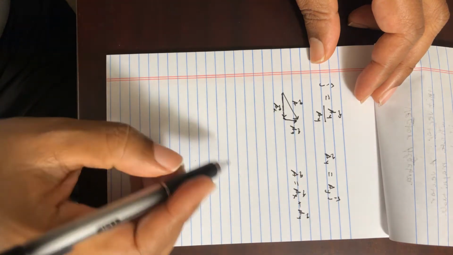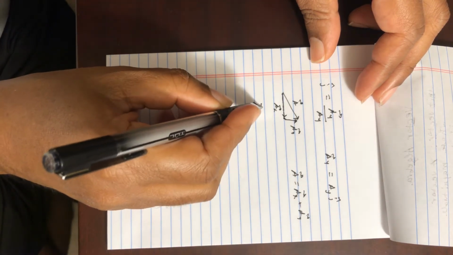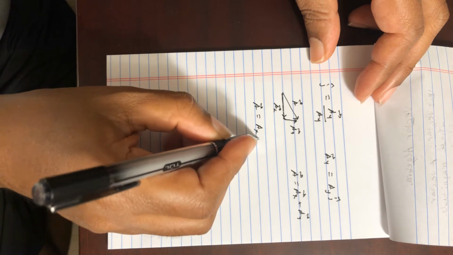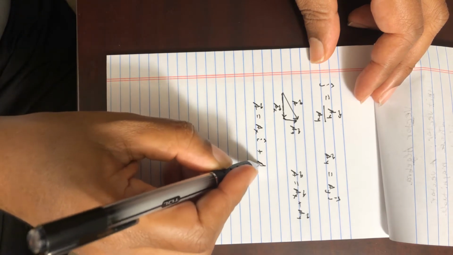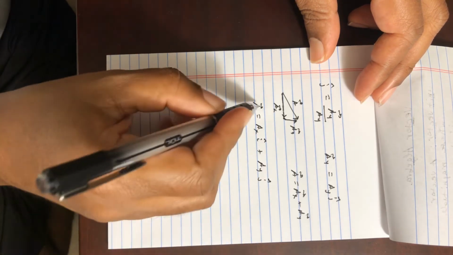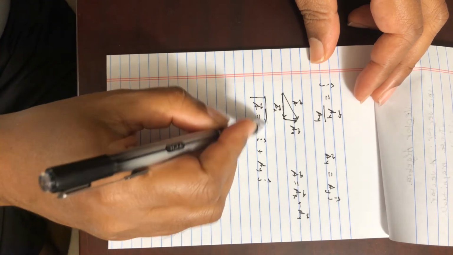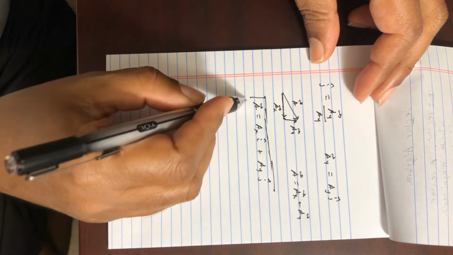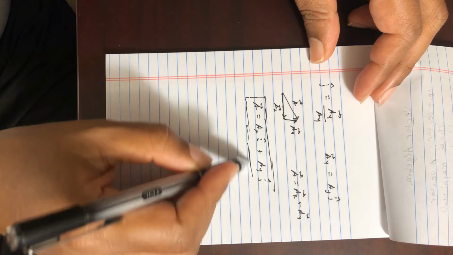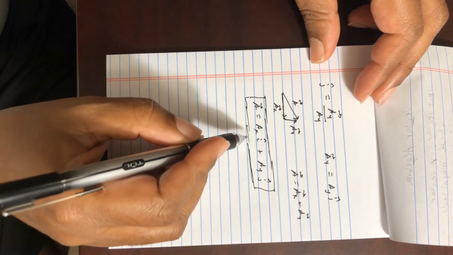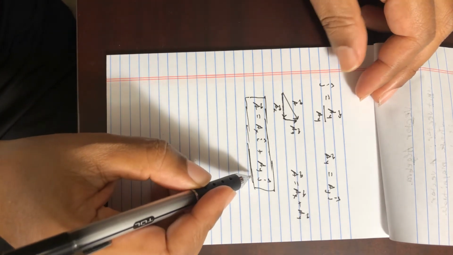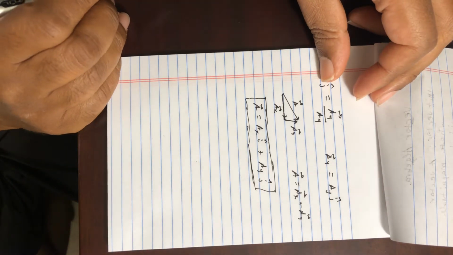So using these representations, we can write this vector to be AX in the I direction plus AY in the J direction. So you see, using the unit vectors I and J, a vector can be written in this form: its X component in the I direction plus its Y component in the J direction, okay?